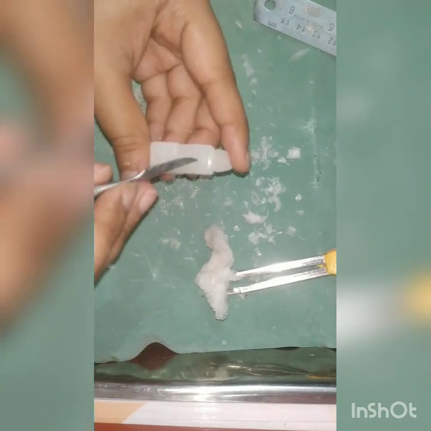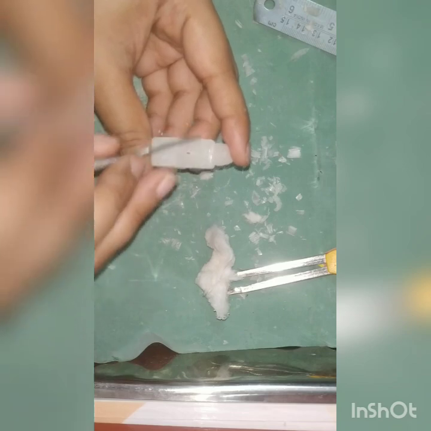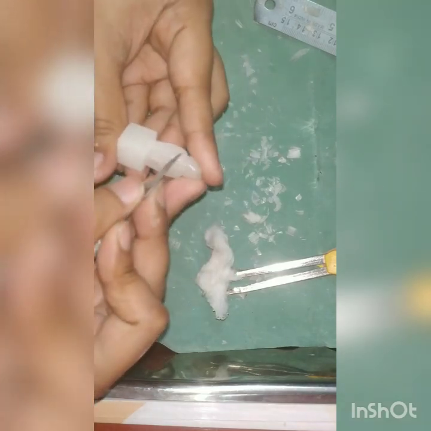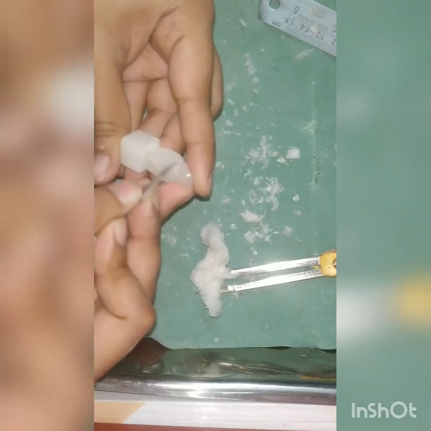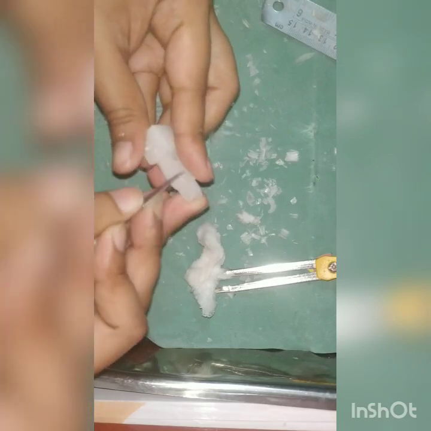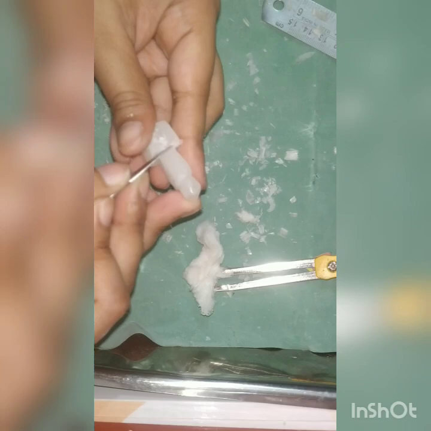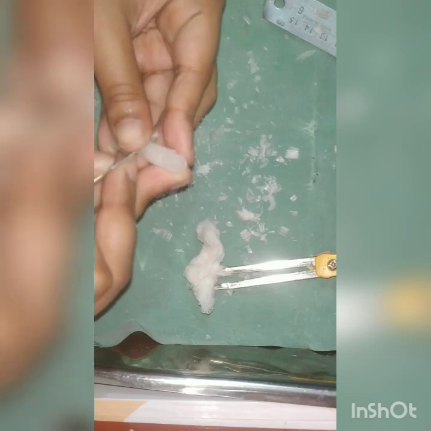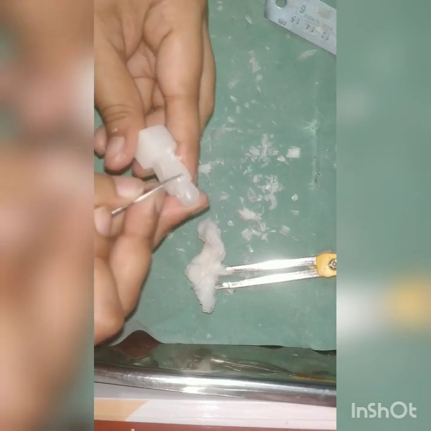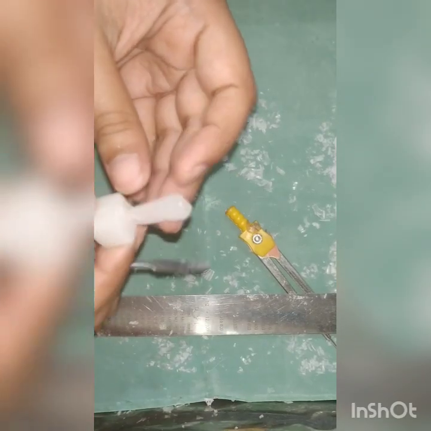Now we will start the reduction of wax from the buccal and palatal surface of the root. The root after carving.